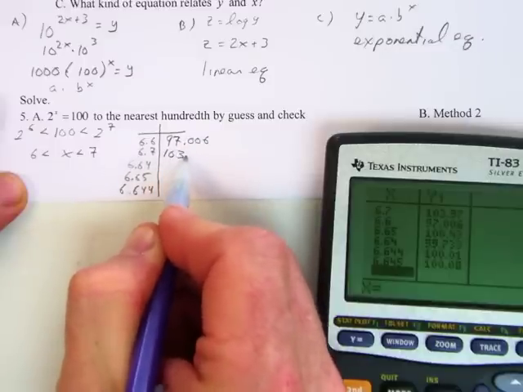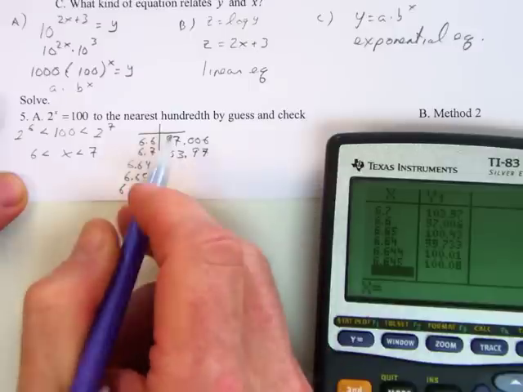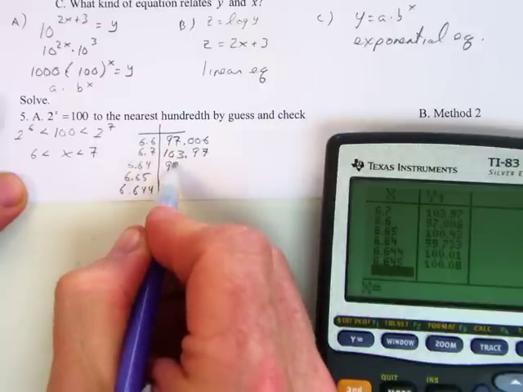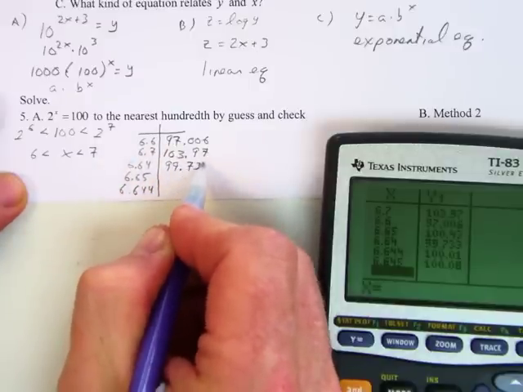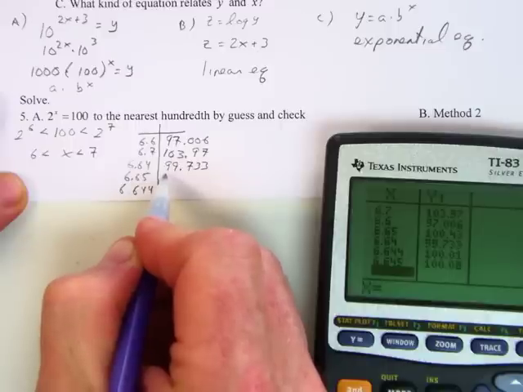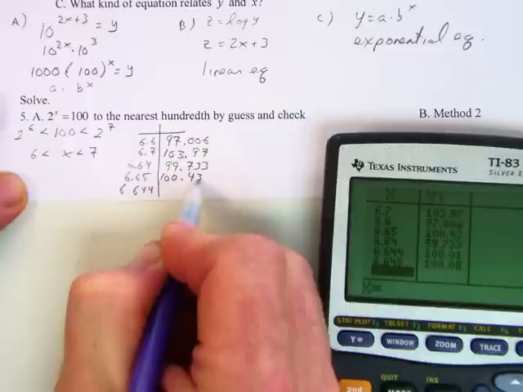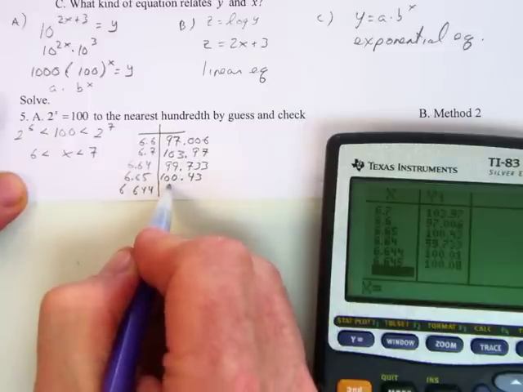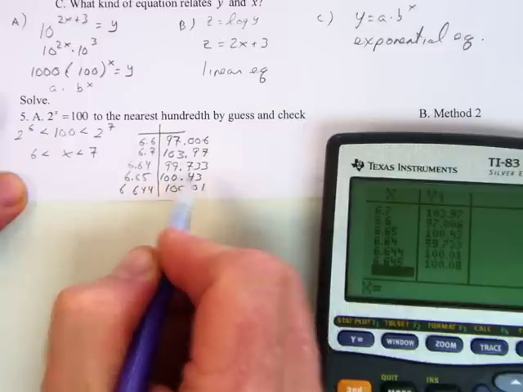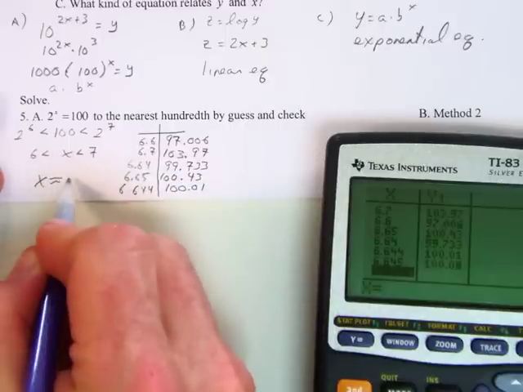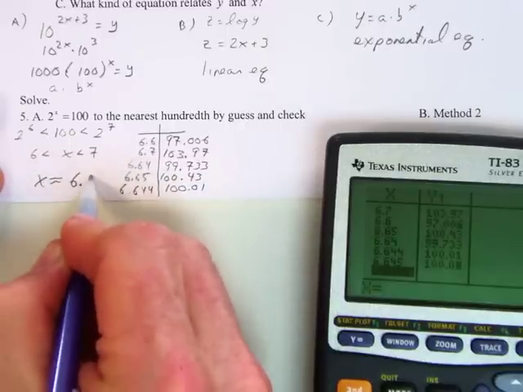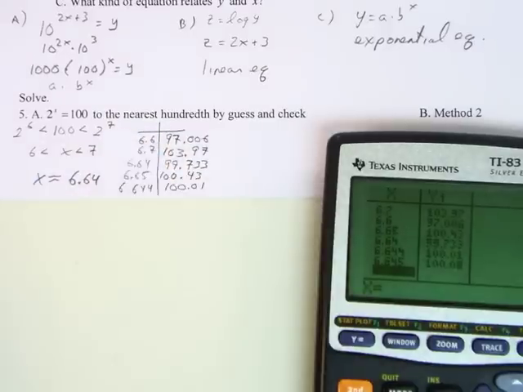This is basically saying we're going to guess it, using our calculator to figure it out. So our answer is x is approximately equal to 6.64. Remember, the 100th place is 2 decimal places.